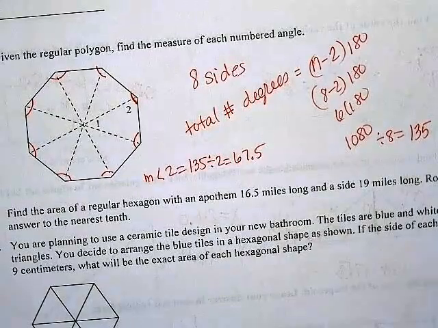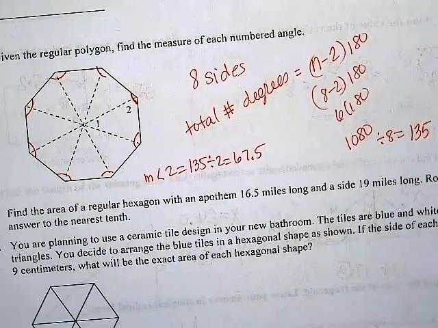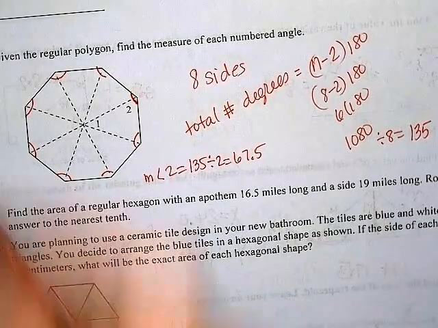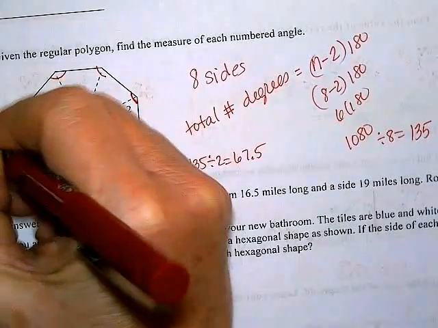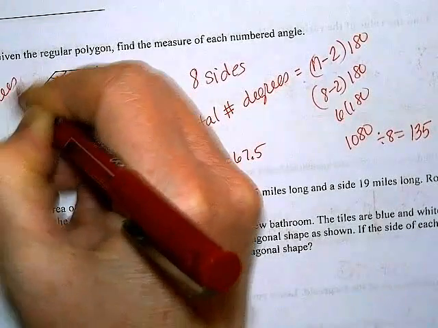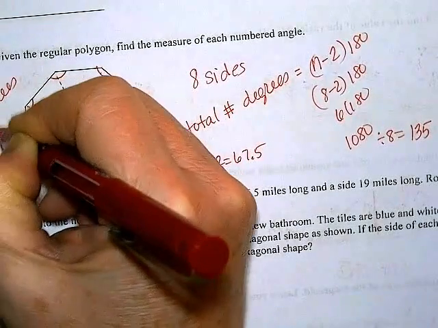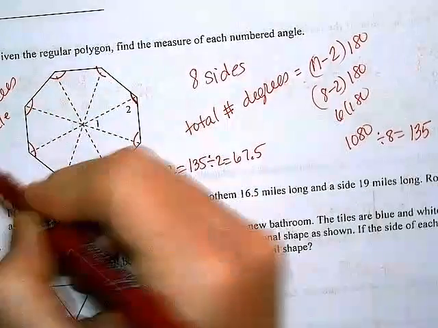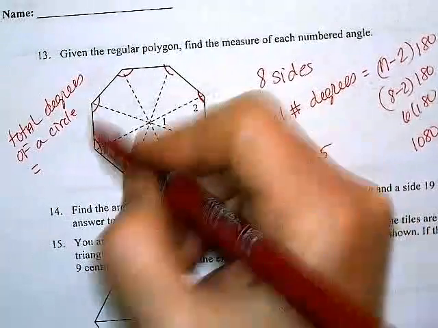What about angle 1? How do you determine the measure of angle 1? Total degrees of a circle. It's what? 360.